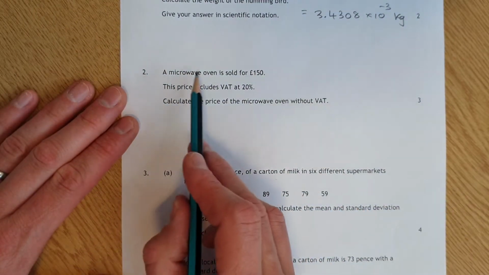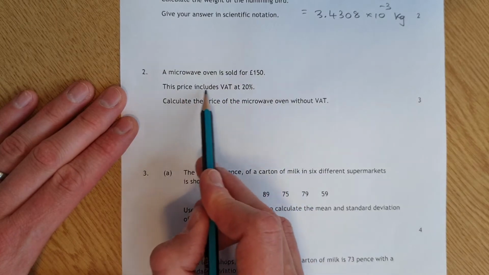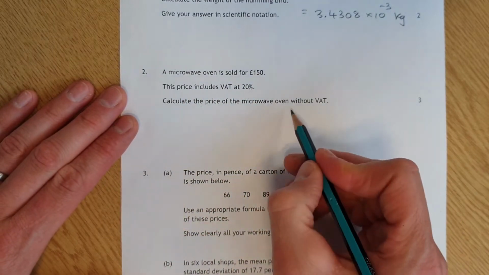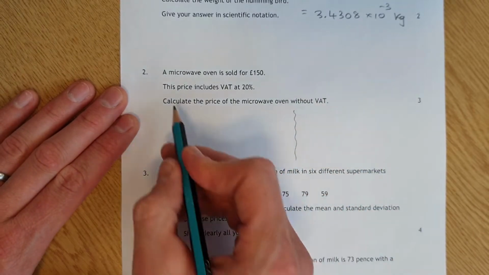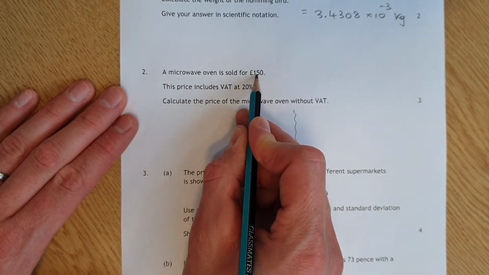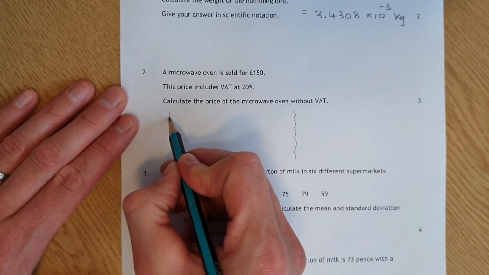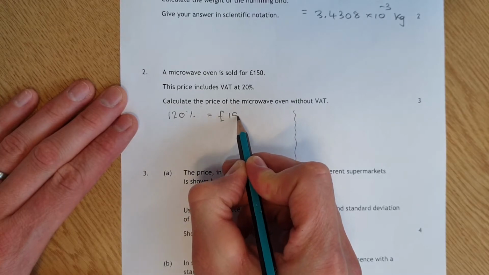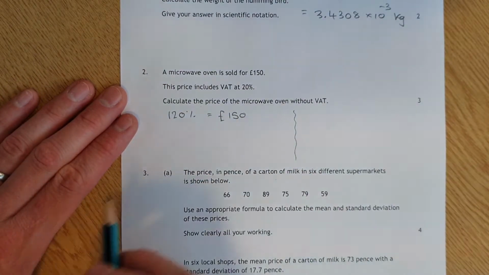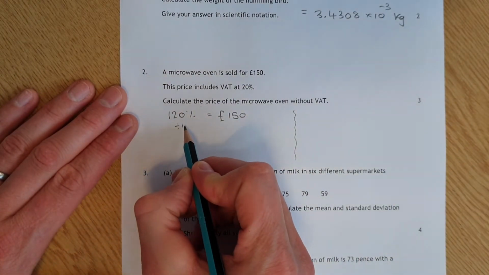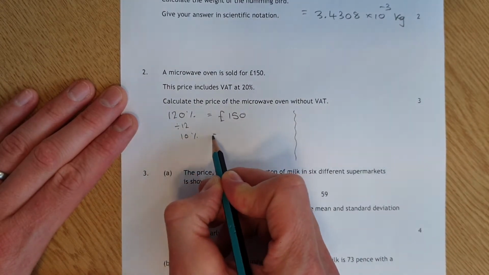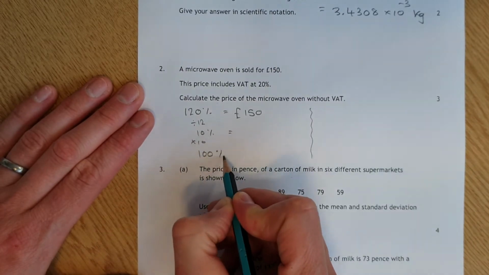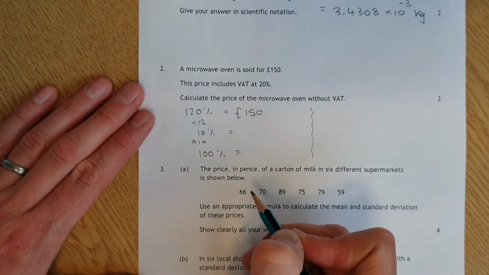Question 2. A microwave oven is sold for £150. That includes VAT of 20%. We've got to work out the price before VAT. So I'm going to do it in two different ways. So that is 100% plus the 20% VAT. So that's 120% equals £150. So if I divide by 12, that'll give me 10%. And if I times 10% by 10, that's going to give me 100%. So that's going to give me the original price before VAT was added on.